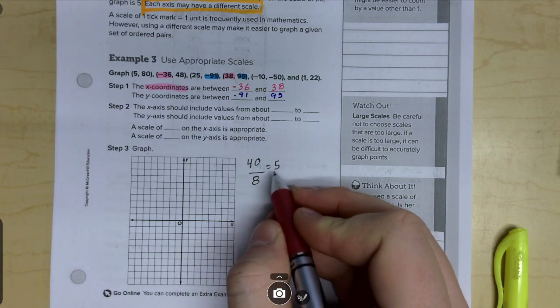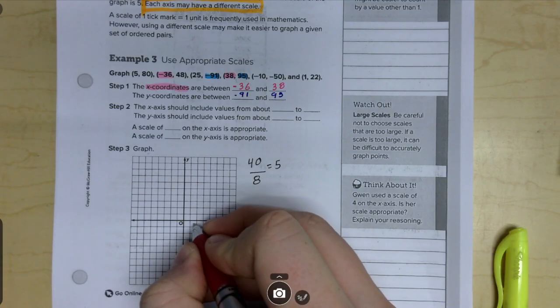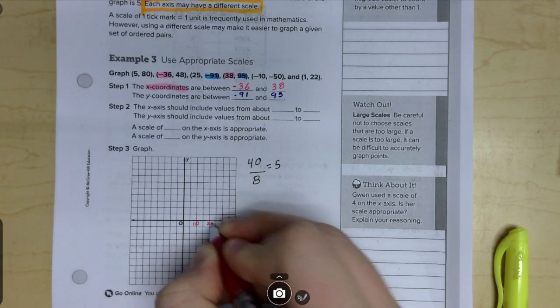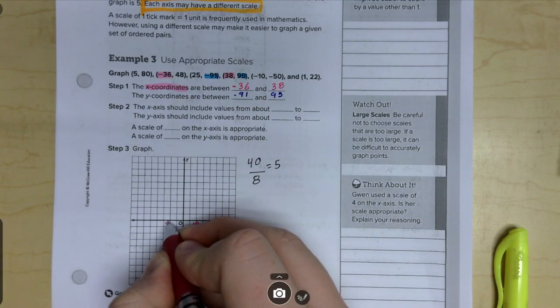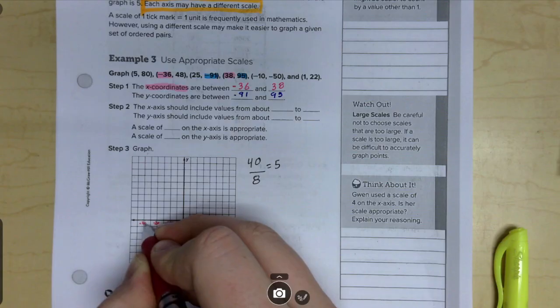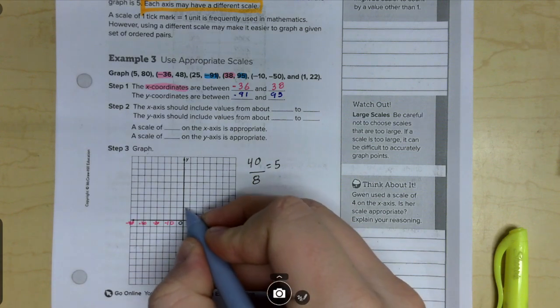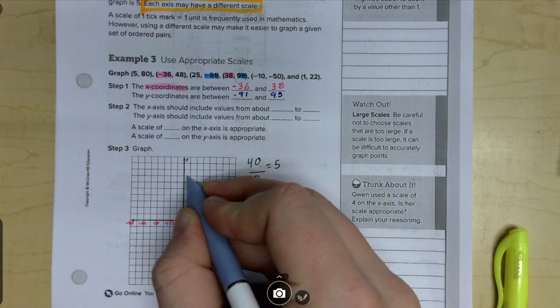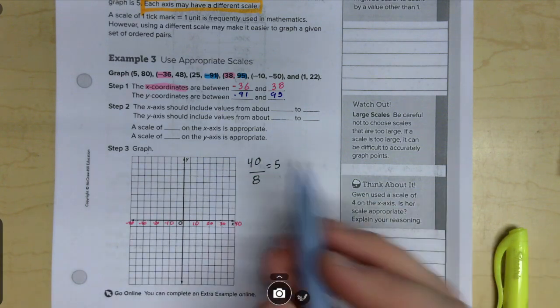And each tick mark will be 5 units. All right. So 10, 20, 30, 40, negative 10, negative 20, negative 30, negative 40. Now we've got 1, 2, 3, 4, 5, 6, 7, 8, 9, 10. Oh, so we've got 10 going up and down. Well, that makes this easy.